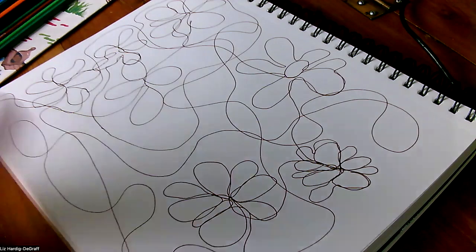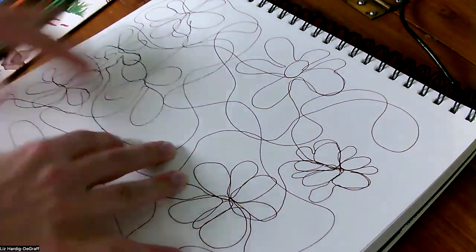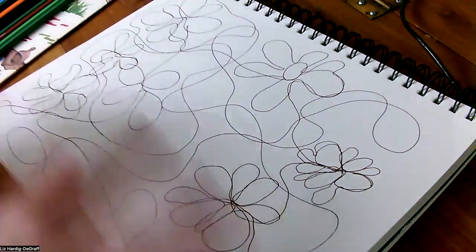So now I'm going to go in, I'm going to add some color to it, and then we'll come back after that and we will talk a little bit more about what was created here.